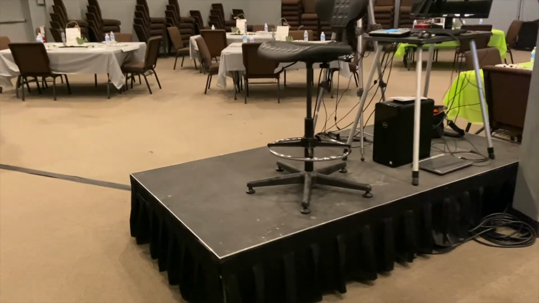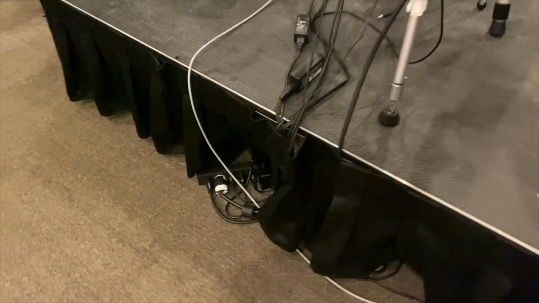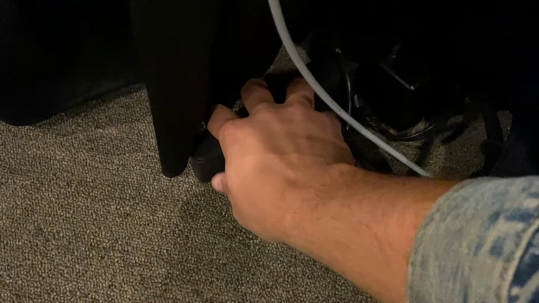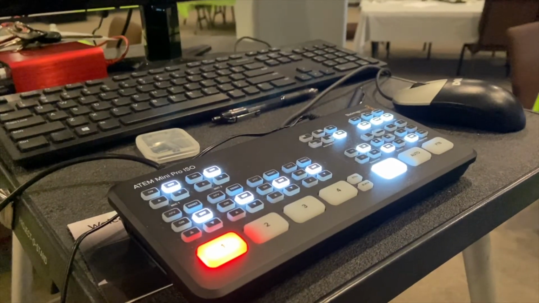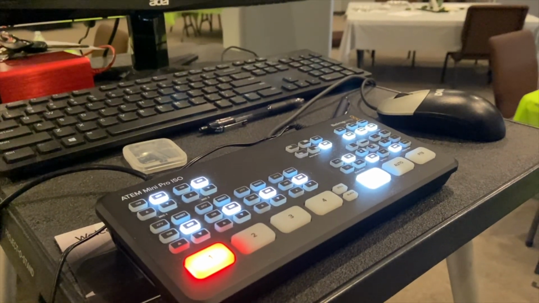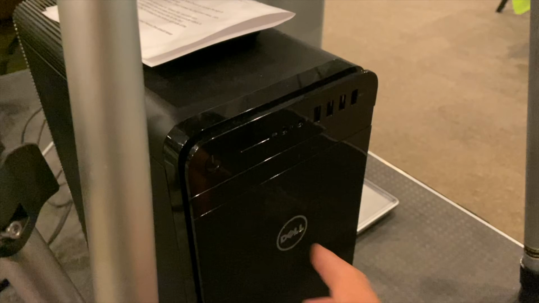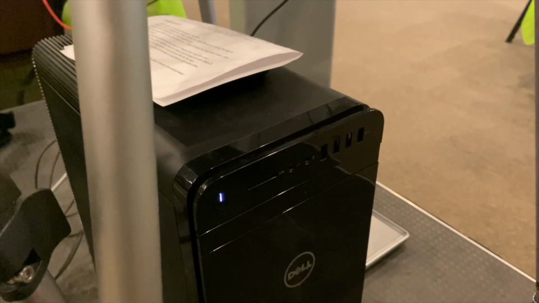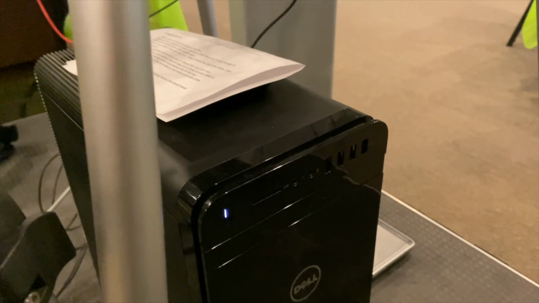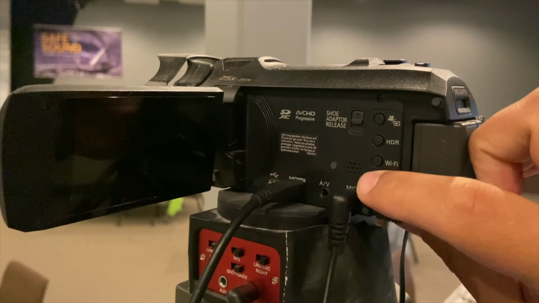Okay, so as you come over to your station, you'll notice that there's a bunch of cables going underneath the station. That's the power strip. We need to turn this on in order for everything to work properly. So turn that on. Once you turn that on, the switcher board will automatically light up just like it is right now. Go ahead and press the on button for the computer. And finally, you're going to want to press the on button for the camera located right there.